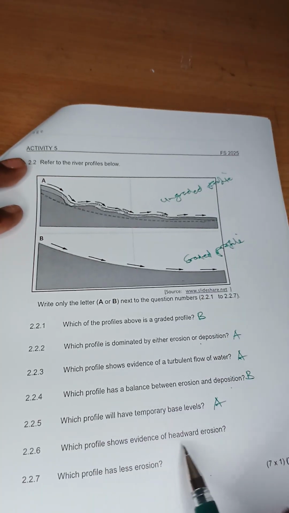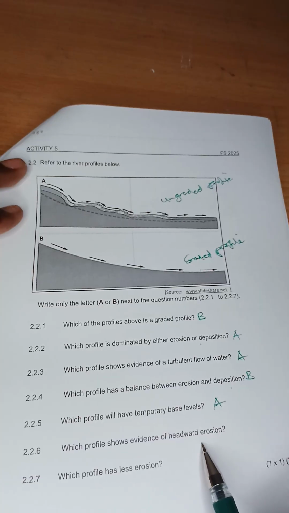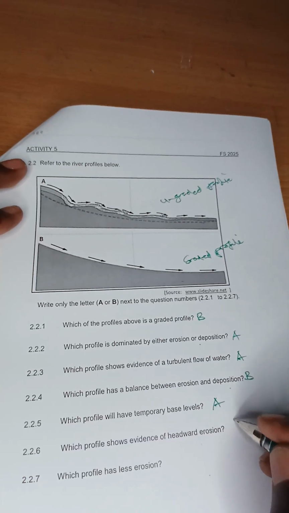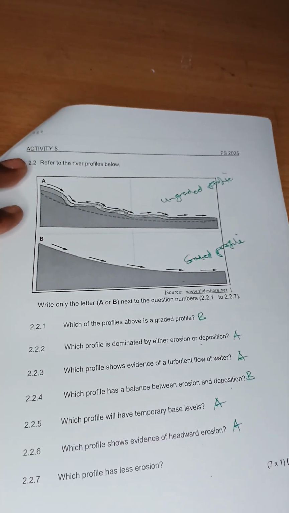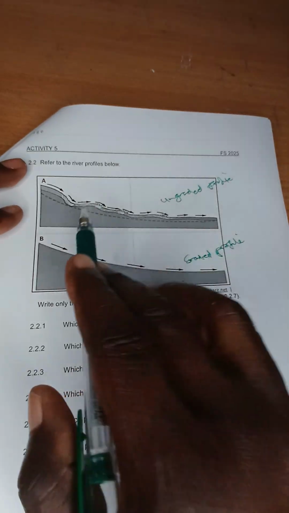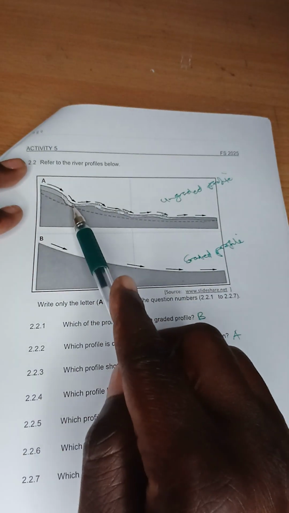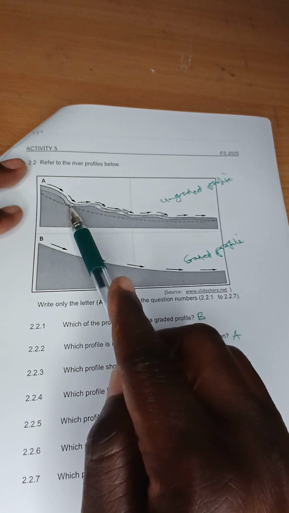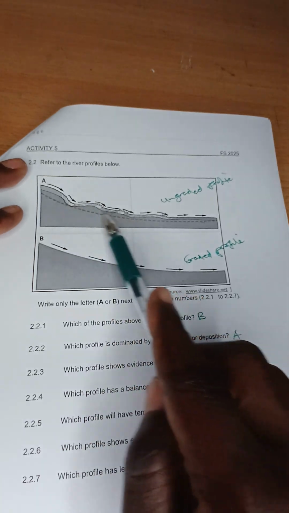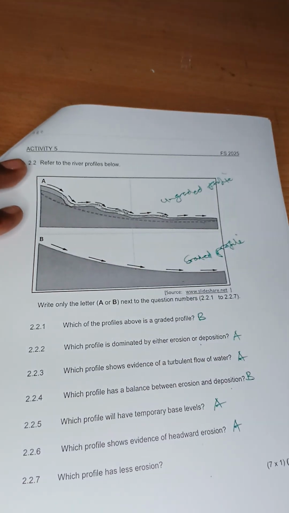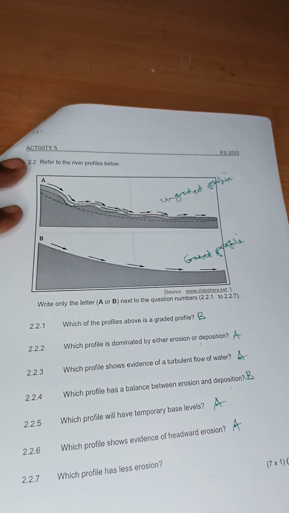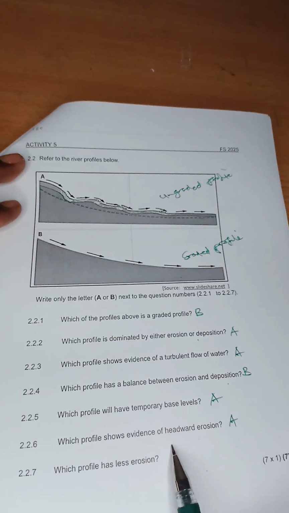Which profile shows evidence of headward erosion? 2.2.6. It is still A. Remember, headward erosion can be forward or backward. Where we have a waterfall, let's assume here, it cuts back, it erodes back, that's backward erosion. So that's a form of headward erosion. What does headward erosion do? It increases the length of the river. It can be backward or forward. So which shows evidence of headward erosion?